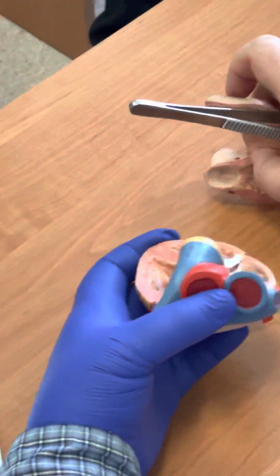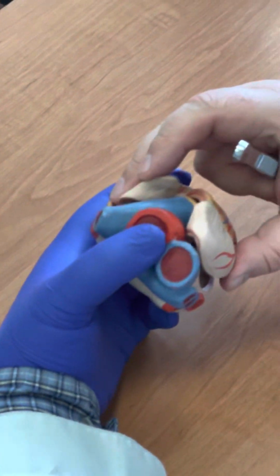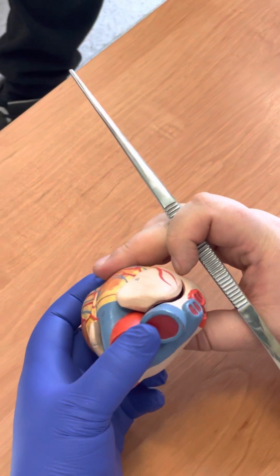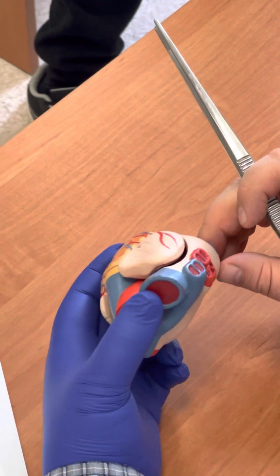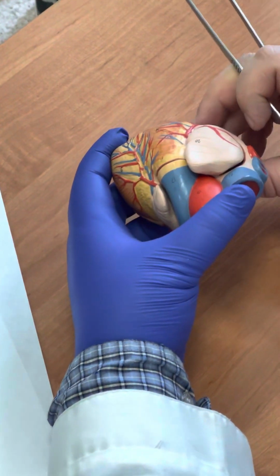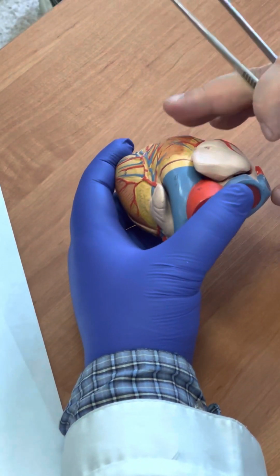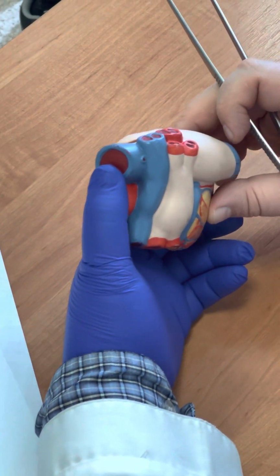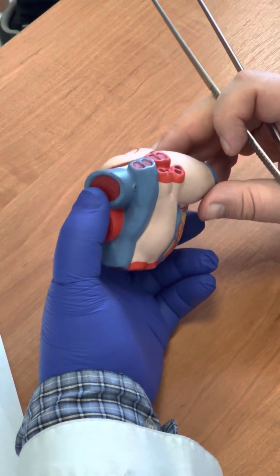Next, the wall of the heart has 3 coats. The external coat, that is the epicardium, that is the visceral layer of the serous pericardium. We will speak a lot about this coat together with the pericardium. The middle coat, that is the muscular layer, that is the myocardium.